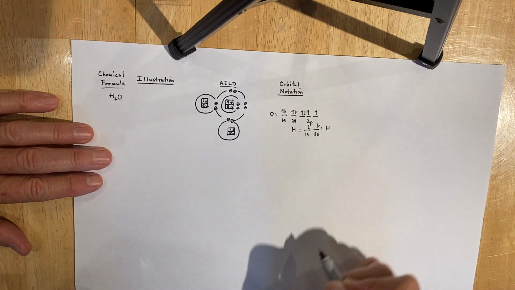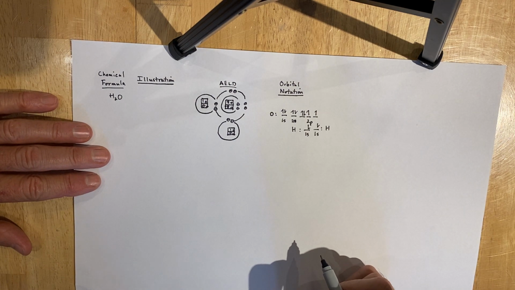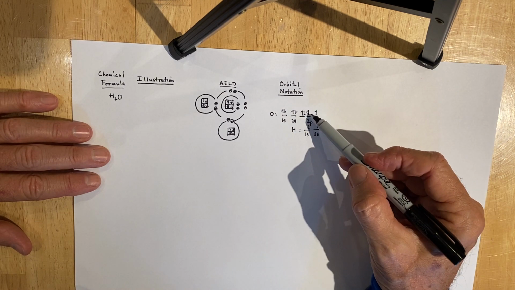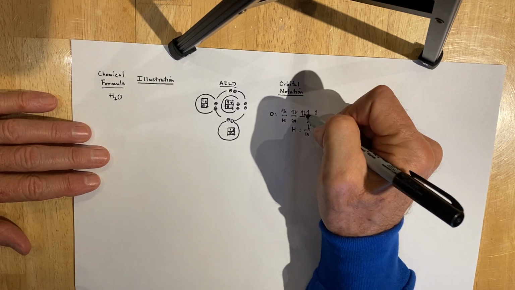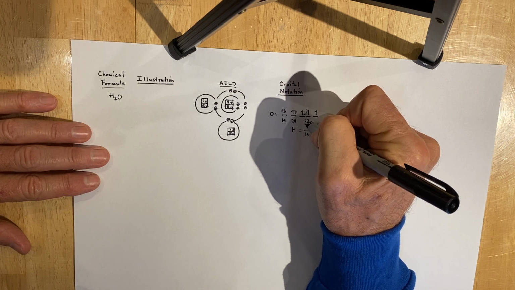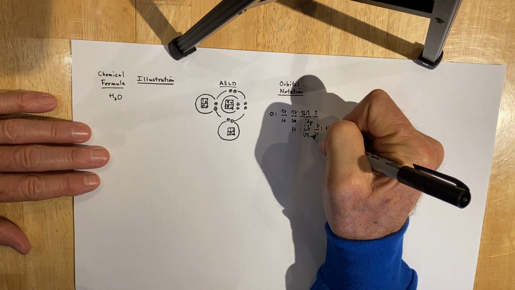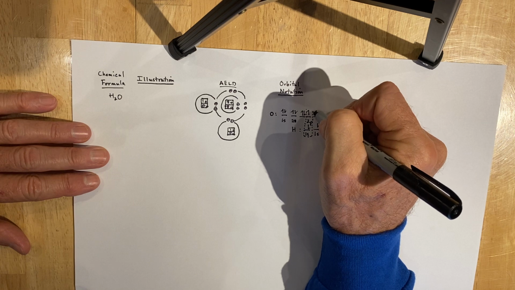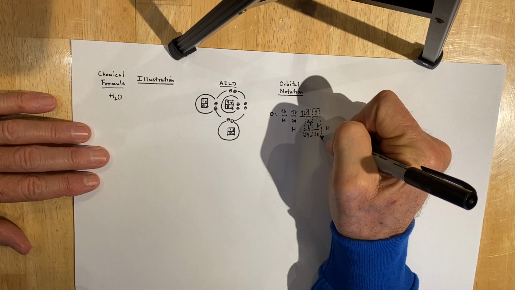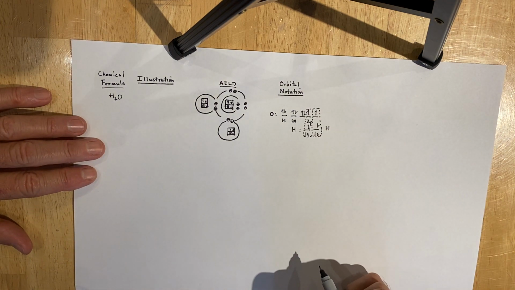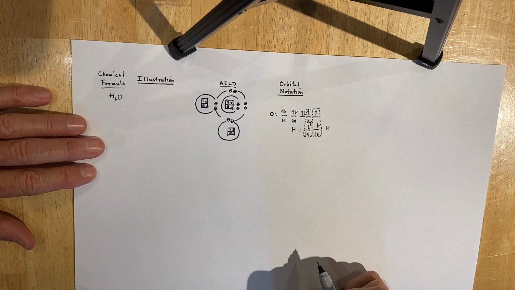And I've placed those electrons with down arrows to show that these valence electrons that are being shared in a covalent bond have opposite spins, theoretically. So we have 2 shared pairs of electrons, therefore, between oxygen and hydrogen.